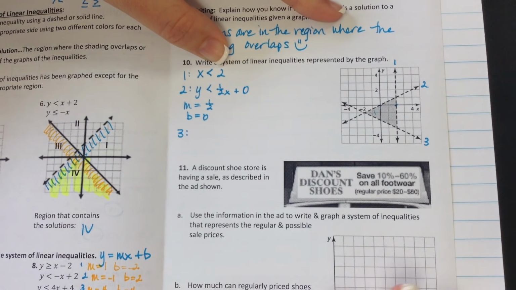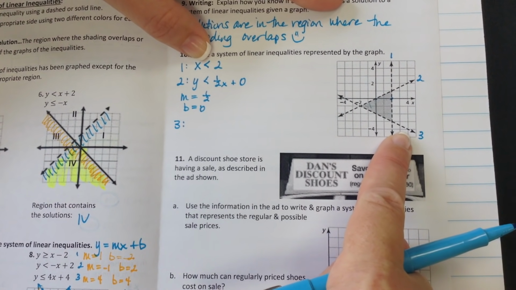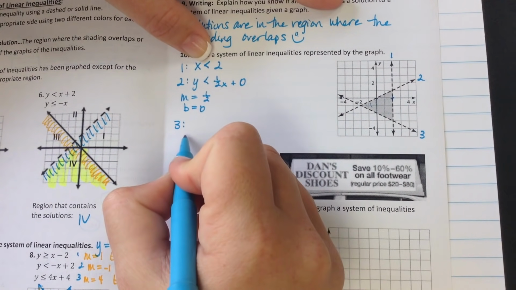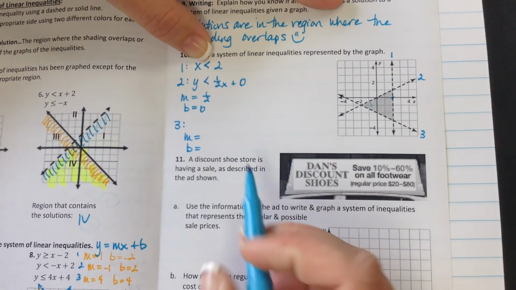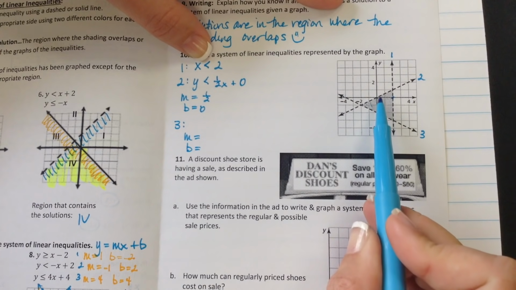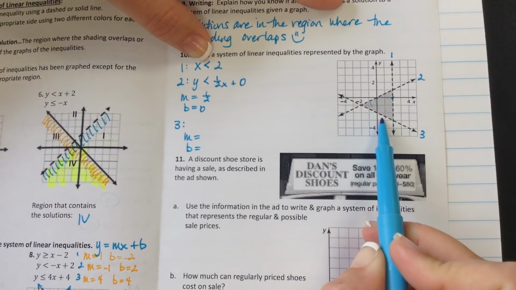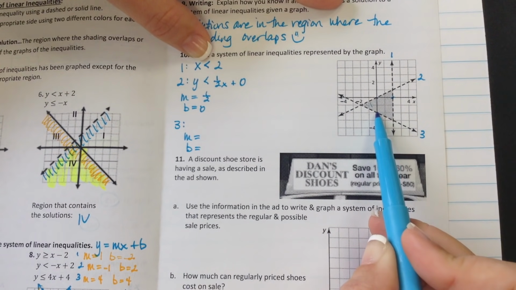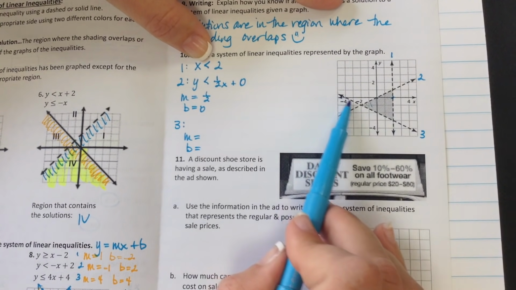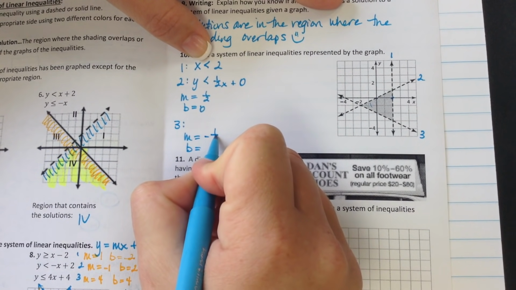Equation 3, that's our last one. Again, this line has slope, so it's going to be a y equals mx plus b equation as well. We're going to need our slope and our y-intercept. Slope, again, we'll find a point. We'll go here at -2. I'm going to have to go down 1 and over 2 to land on the line. Down 1 and over 2. If you have to go down first, that means this is a negative slope. So m is -1/2.